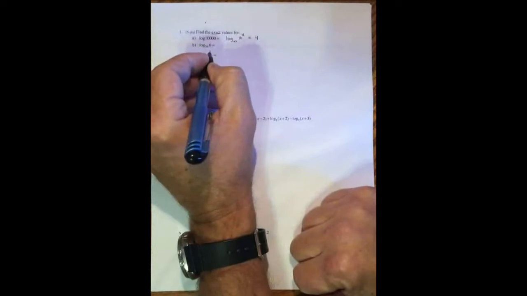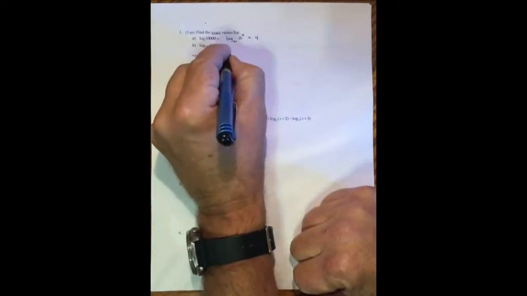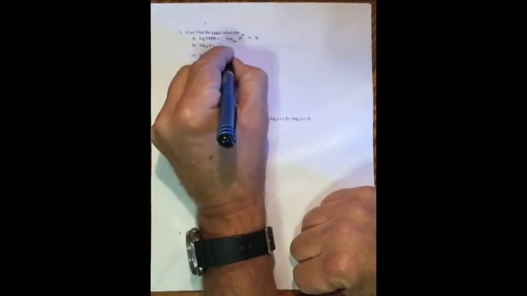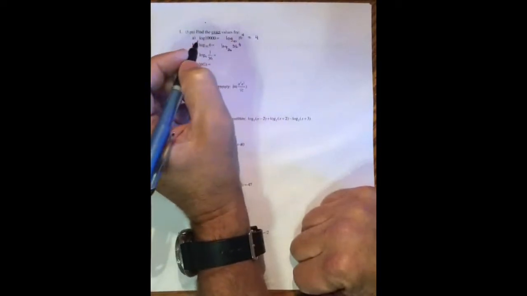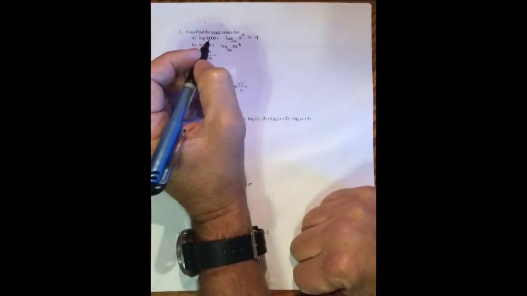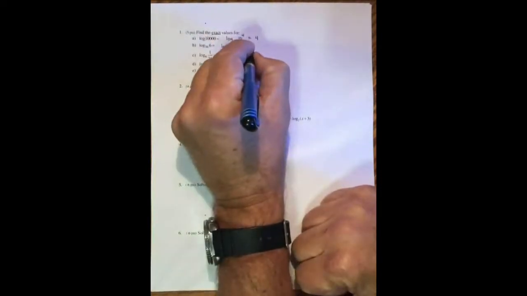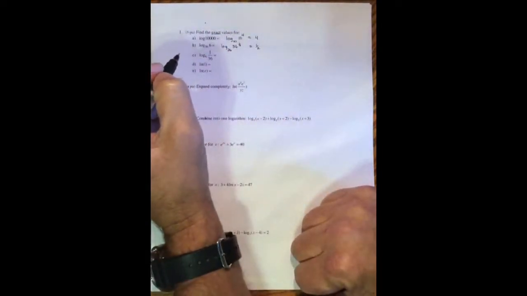Now in part B, log base 36 of 6. Well, see, this can be rewritten as log base 36, and 6 is 36 to the 1/2. In other words, 6 is the square root of 36. So this is just 1/2. See how easy these are? This is money in the bank.